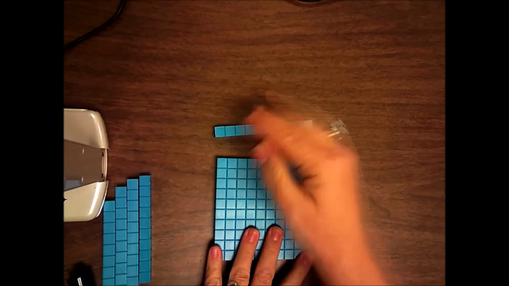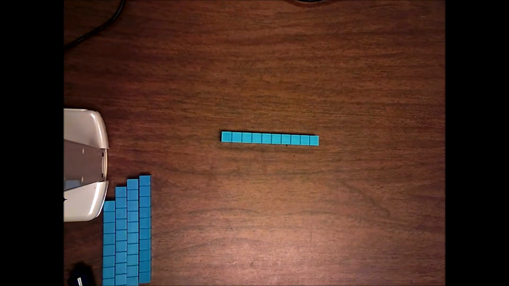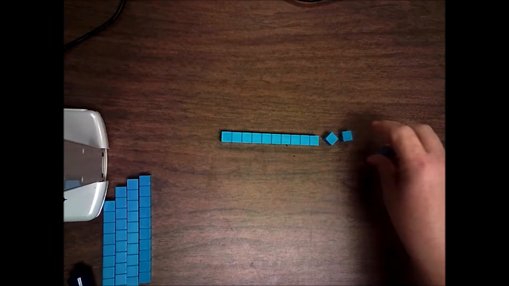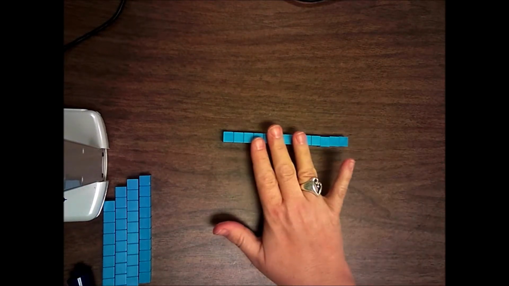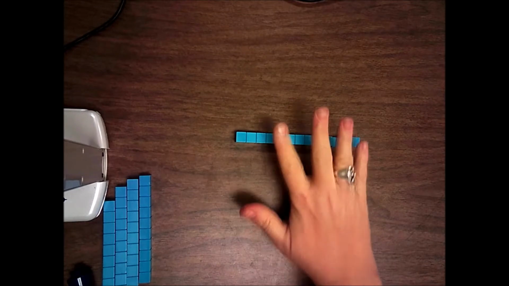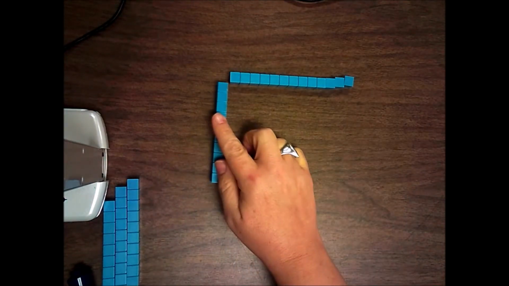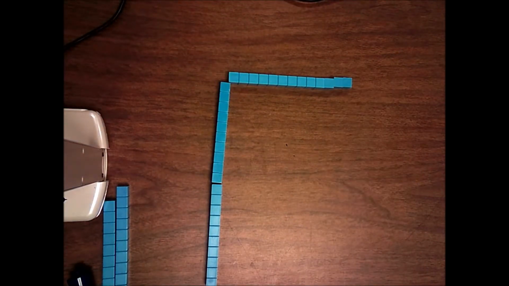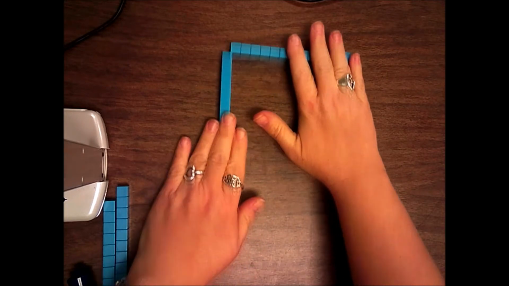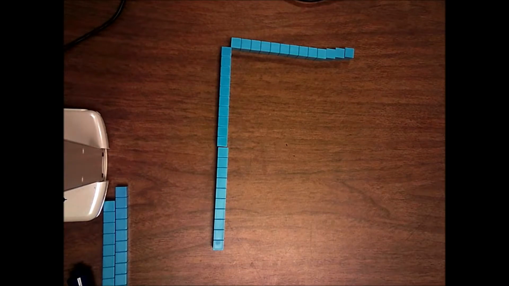We'll use this going this way to represent 1 and 1, 2, 3 tenths times 2 and 4 tenths.